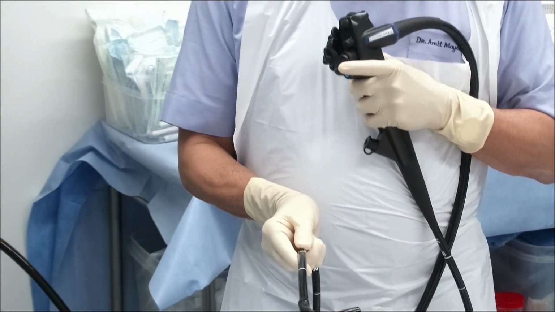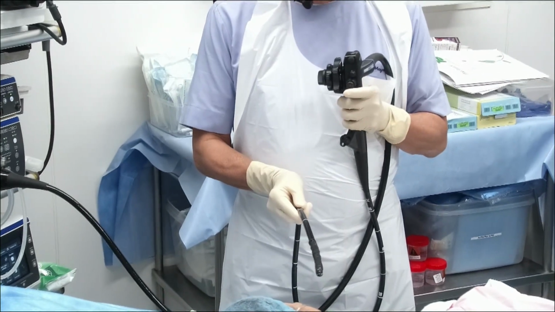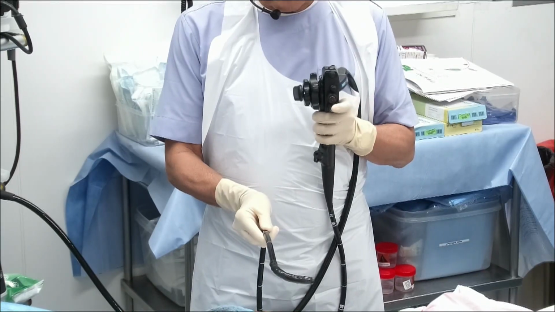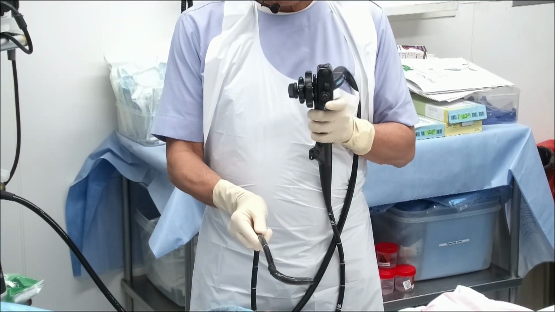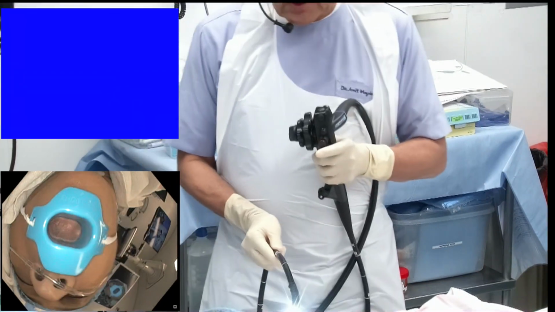So now if you see here, when I am moving the big wheel away, the scope is going towards the back of the patient. When I am moving the big wheel towards me, the scope is coming towards the anterior abdominal wall of the patient. So in this position now, I am going to start the actual procedure.